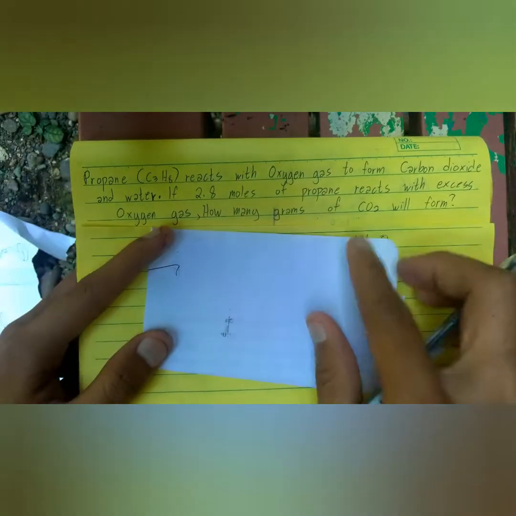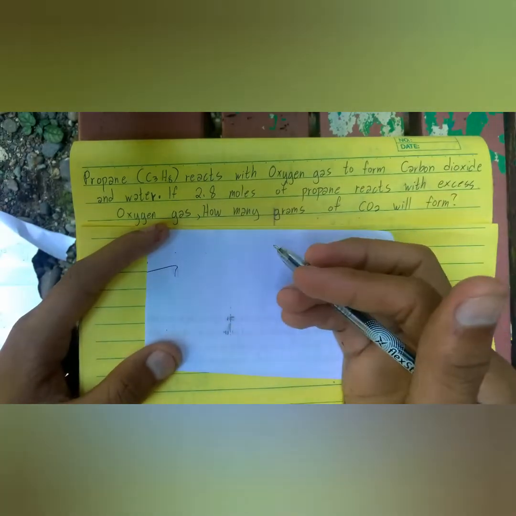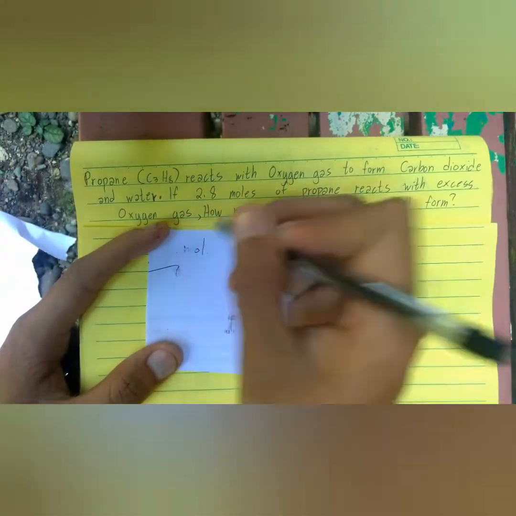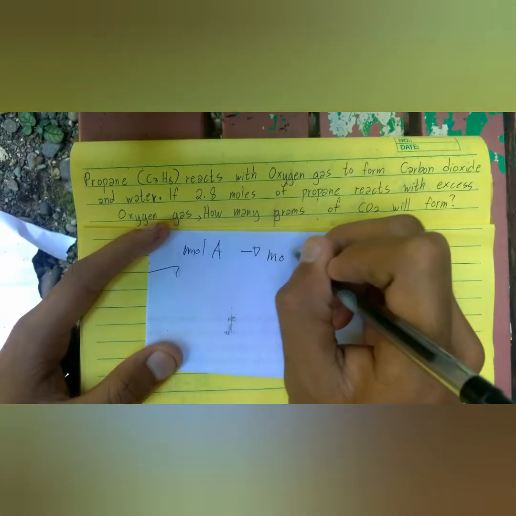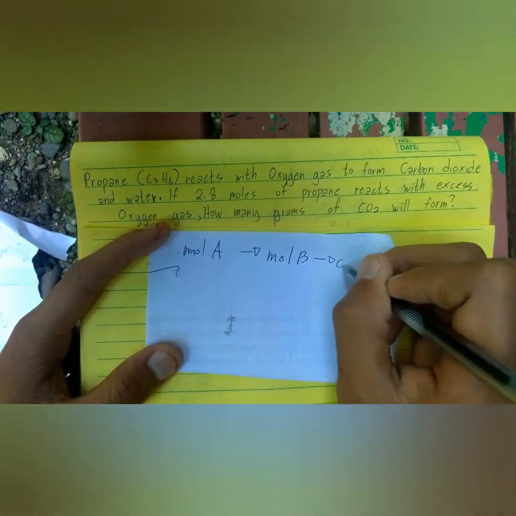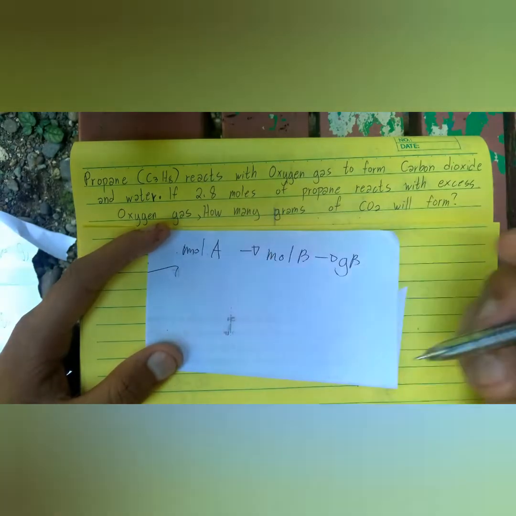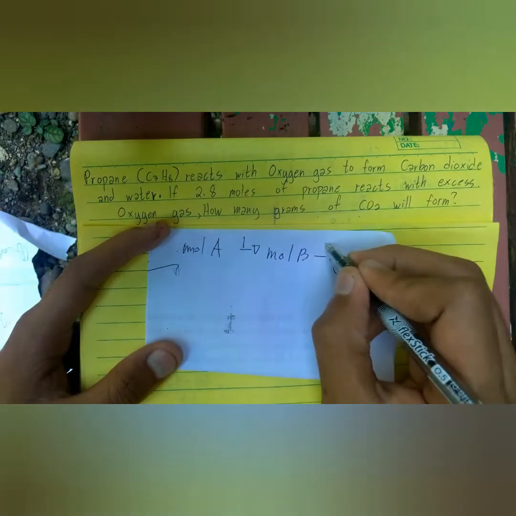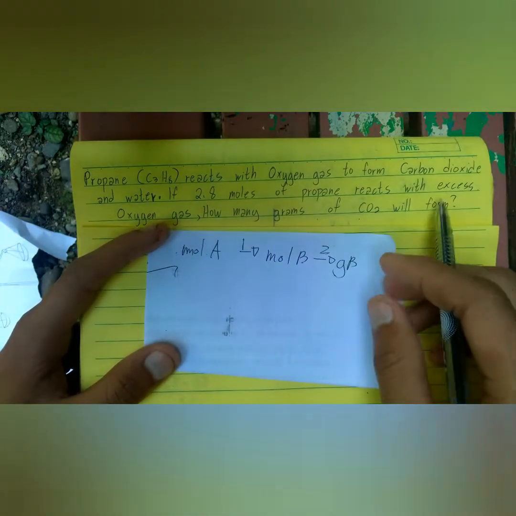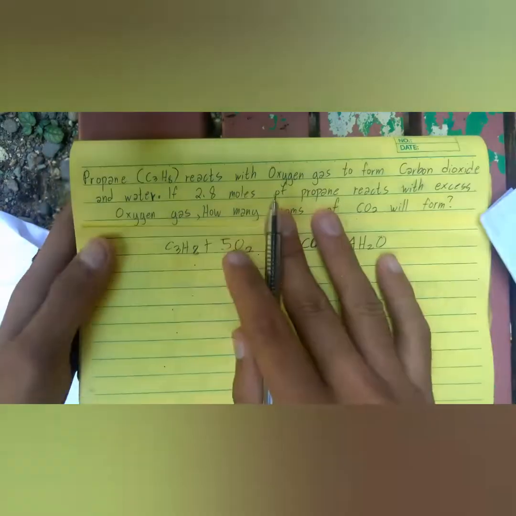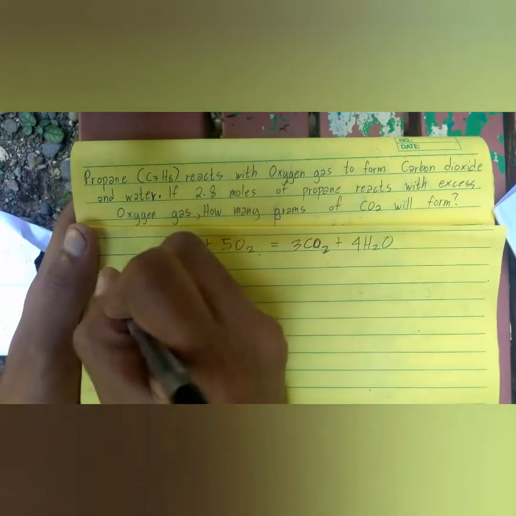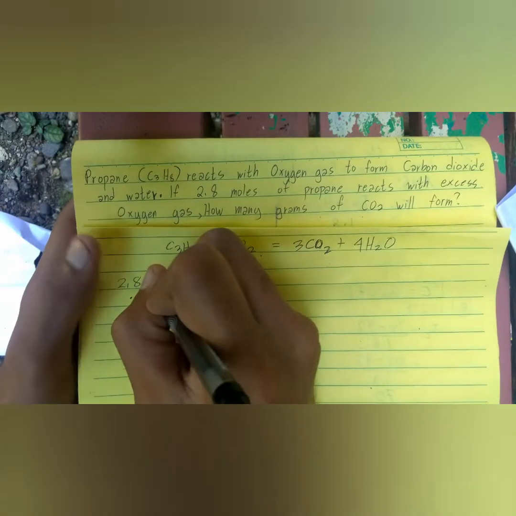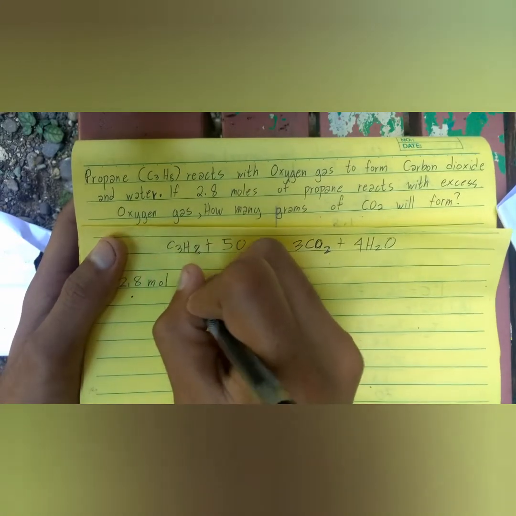So, the blueprint of what we are going to do is to convert the moles of substance A to the moles of substance B and to the grams of substance B. That's what we are going to do. So there are 2 steps on solving this problem. Let's begin. So the mole of substance A is already given, and it is 2.8 moles of propane.